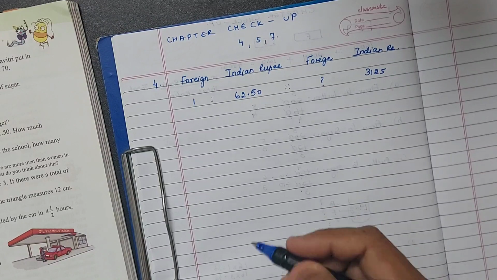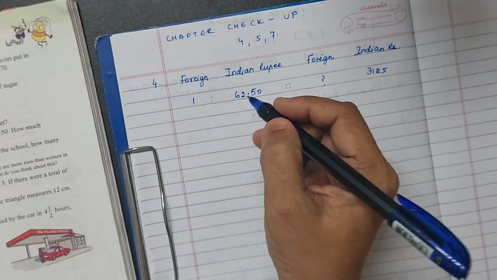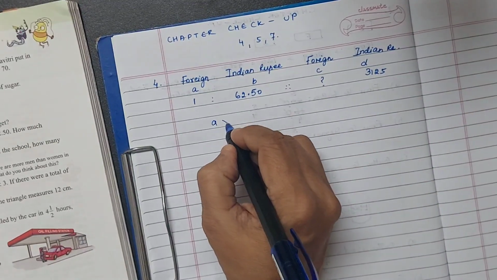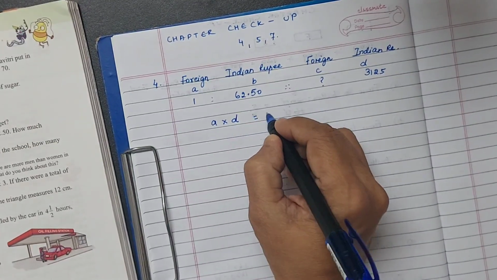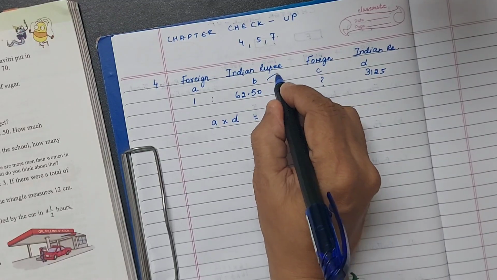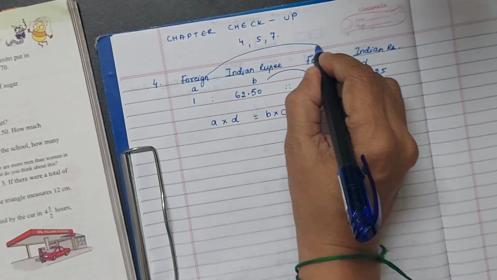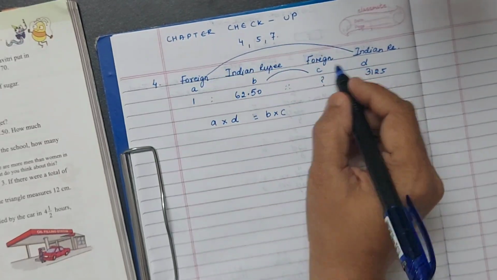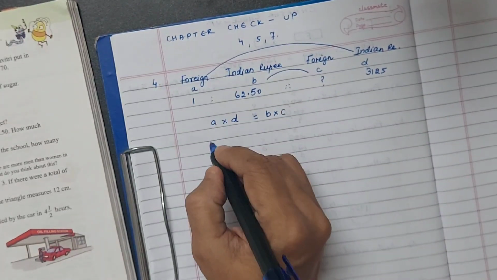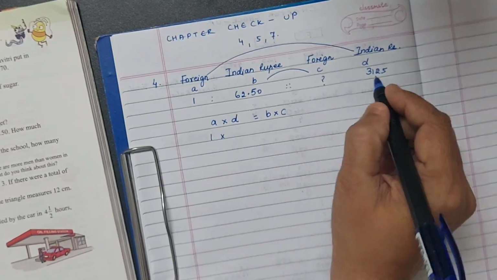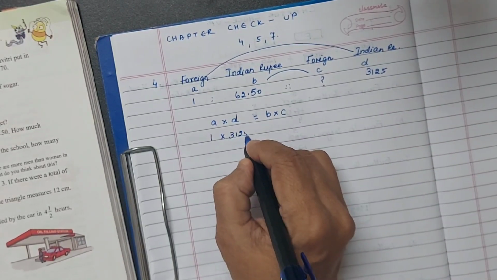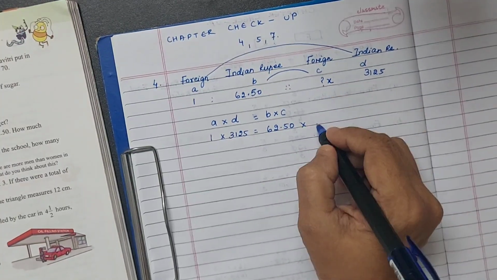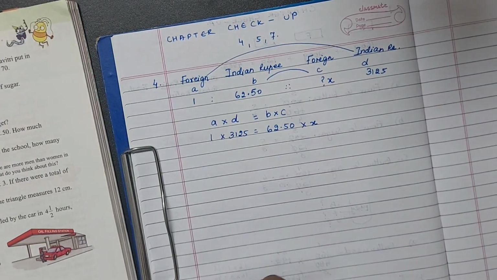We know that product of extremes is equal to product of means. We have learnt A, B, C, D. A into D is product of extremes, equal to B into C, the product of means. A and D are extremes, and B and C are means. So in the place of A, 1, in the place of D, 3125, and in the place of B, 62.50. We don't know C, so we will take it as X. So we have to find foreign currency.